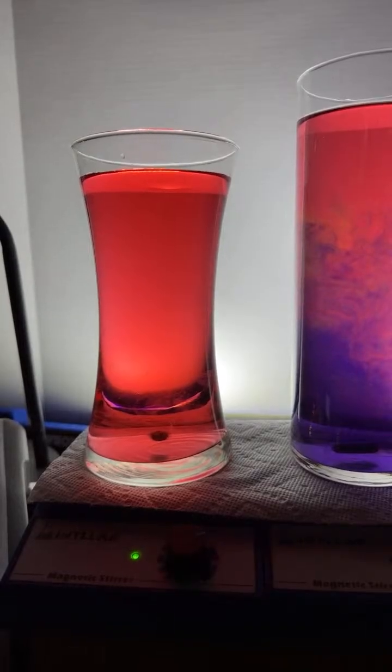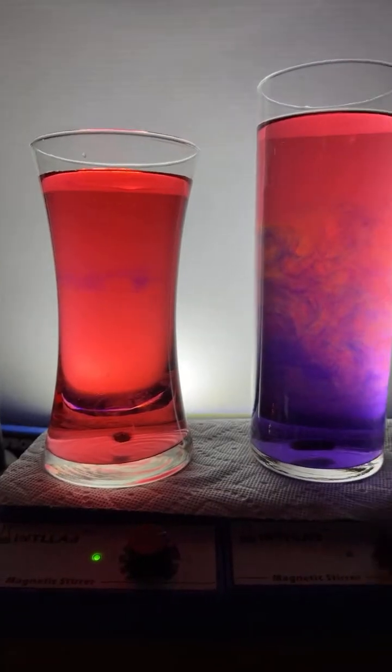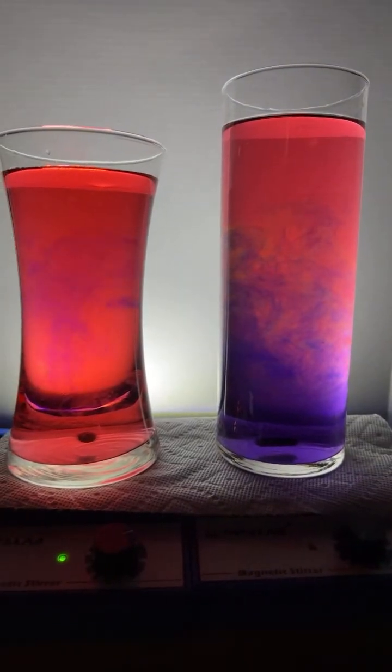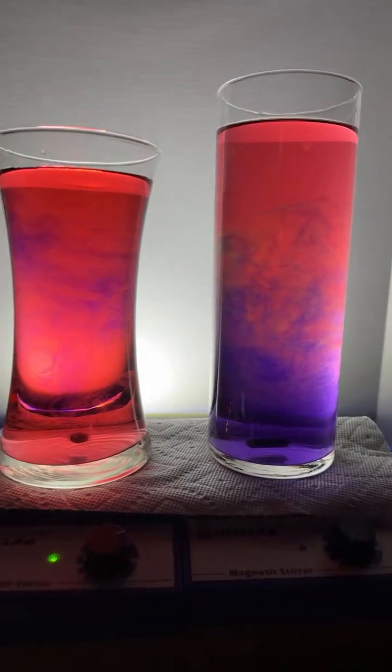All right, let's add a little drop of base over here. 1 drop. Look at that one on the left, just kind of doing its thing.